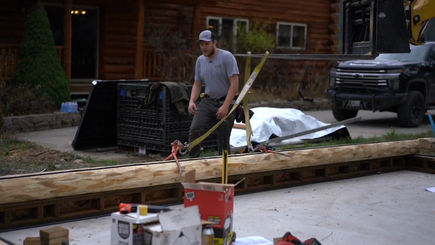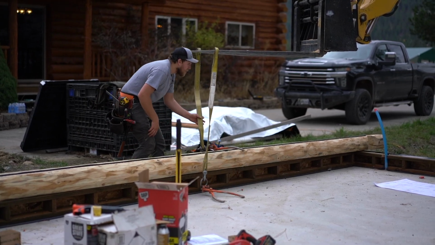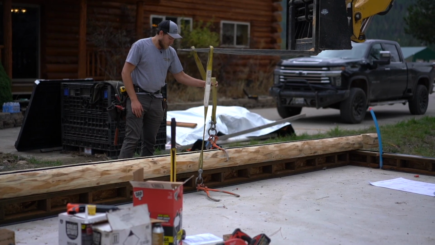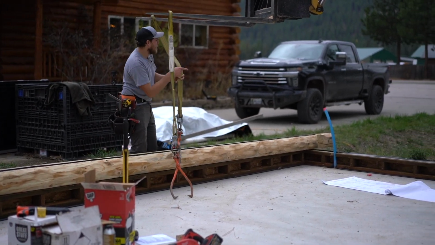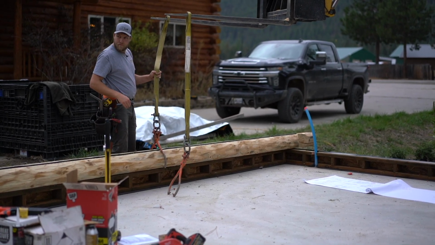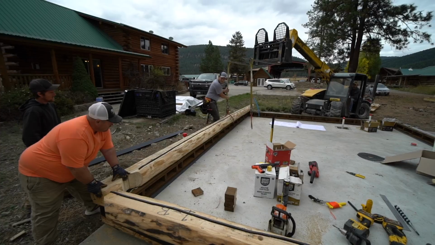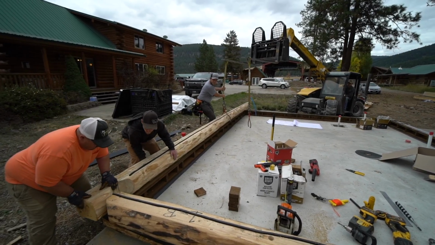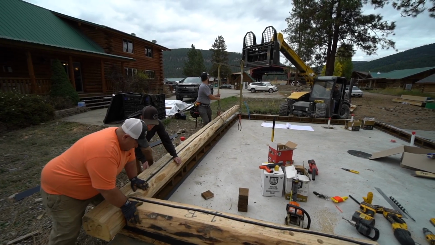Okay, now we'll just pick it up and we'll slide it by hand from here. Actually, let's pick it up. I see you want to just use one foot. So yeah, we'll do this. Right there.